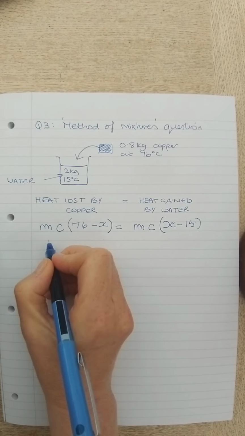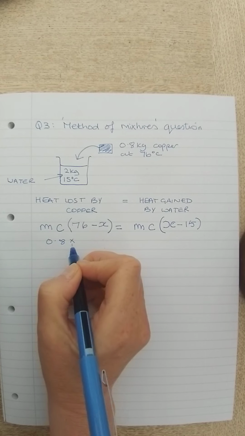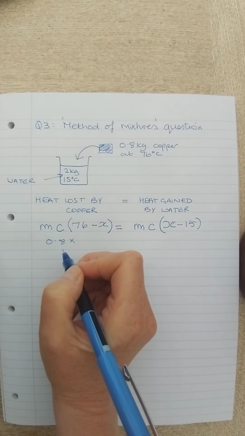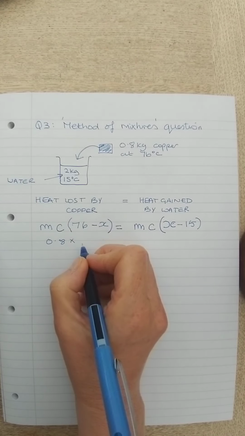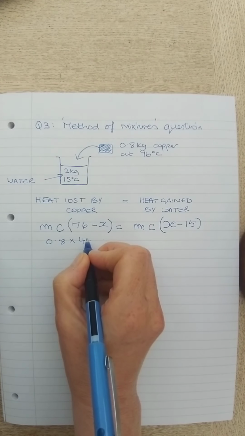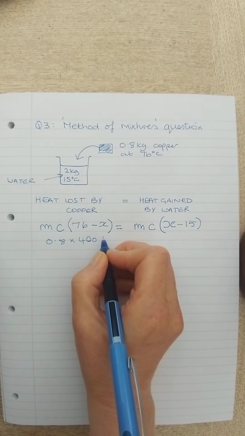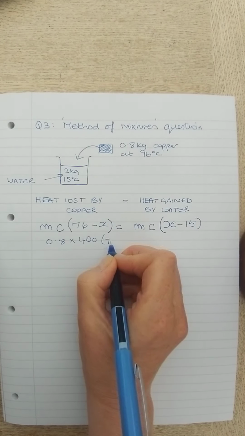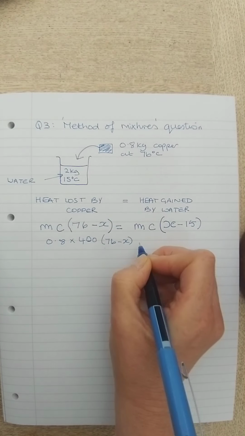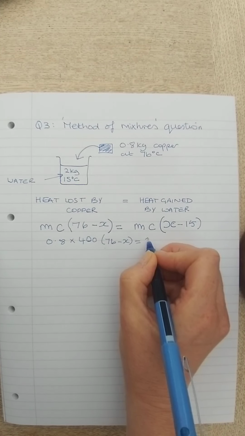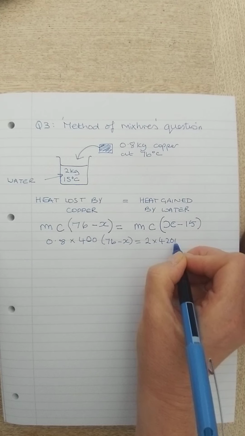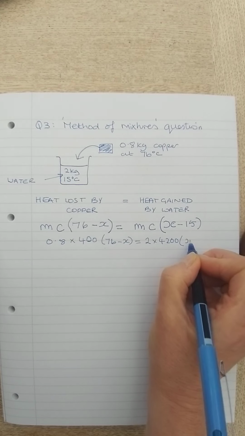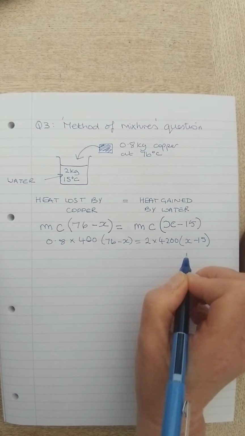So the mass of the copper is 0.8 times the heat capacity of copper, which we're told is 400, times 76 minus X, is equal to the mass of the water, 2, times the heat capacity of water, 4,200, times X minus 15.